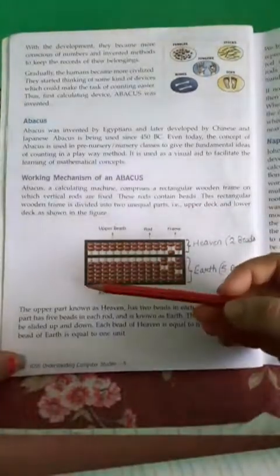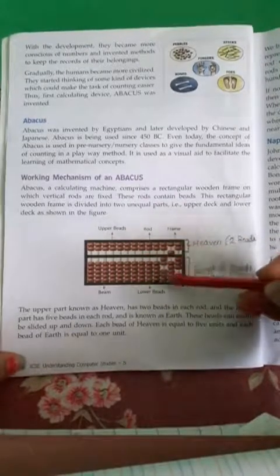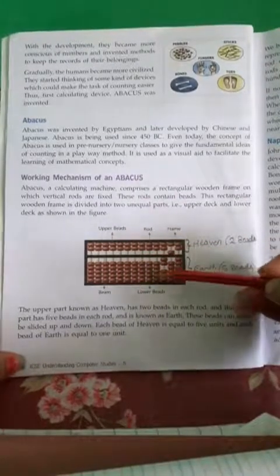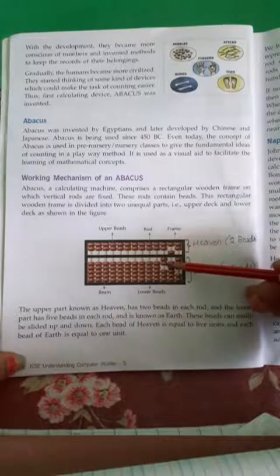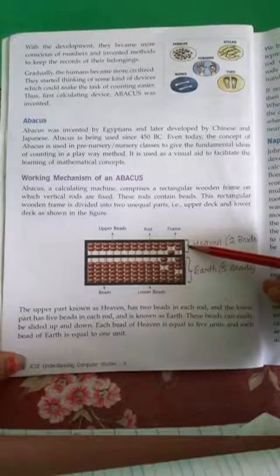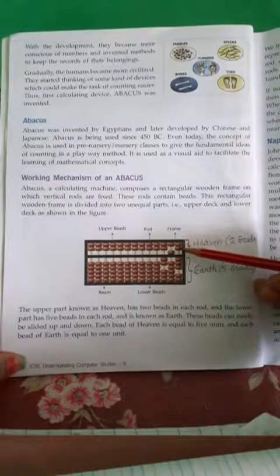Here you can see an abacus comprises a rectangular wooden frame on which vertical rods are fixed. This rectangular box is divided into two unequal parts. The upper part is known as heaven, which has 2 beads in each rod.